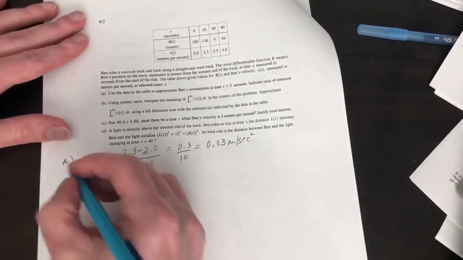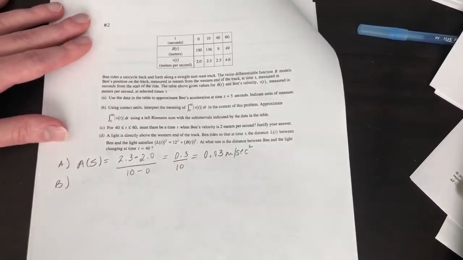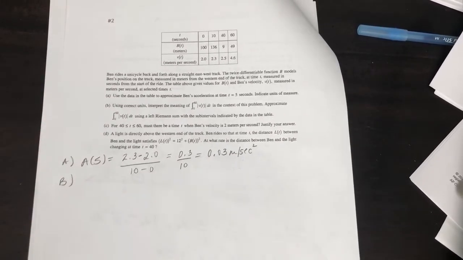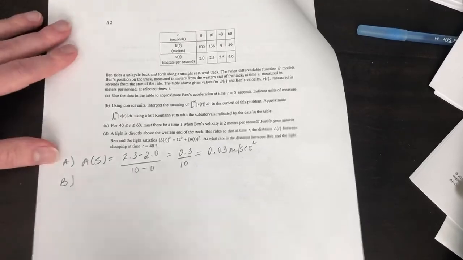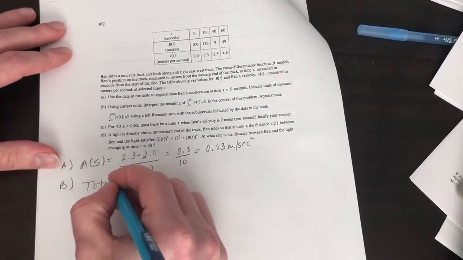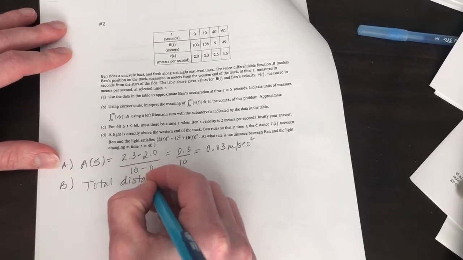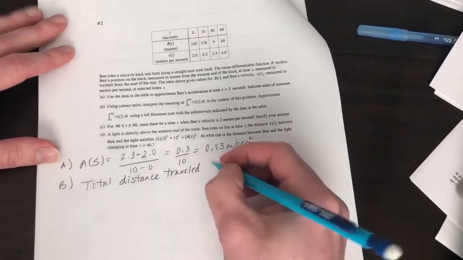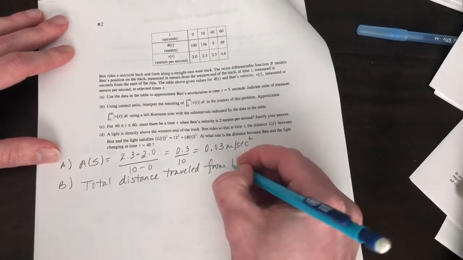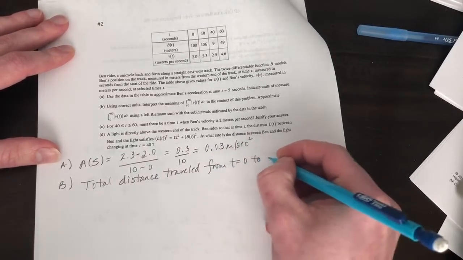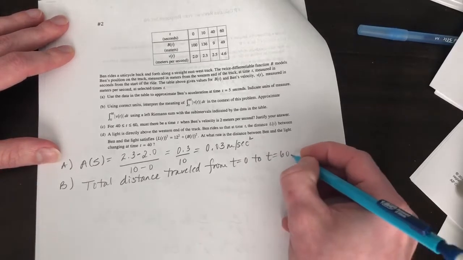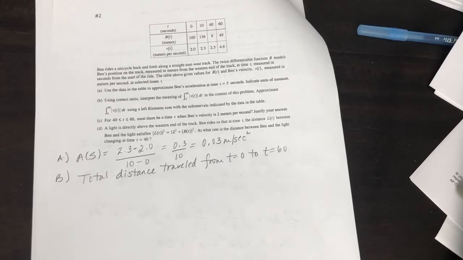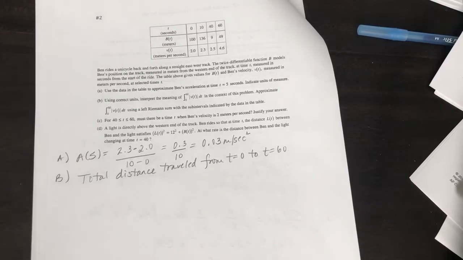Okay, or meters per second. Either one's fine. Part B, it says using correct units, interpret the meaning of the integral from 0 to 60 of absolute value v of t. Okay, so that's the total distance traveled from t is equal to 0 to t is equal to 60. Now it says you want to use a left Riemann sum to interpret this.